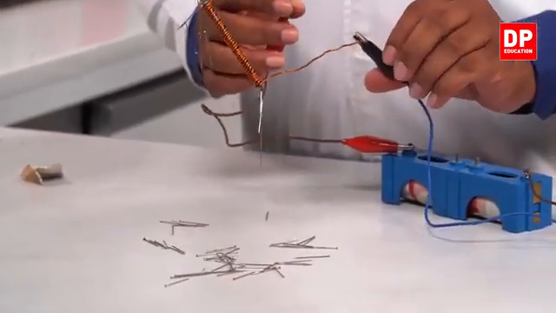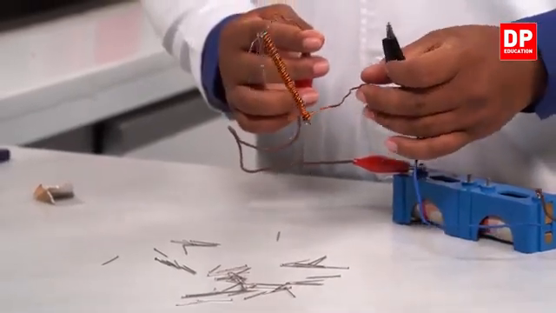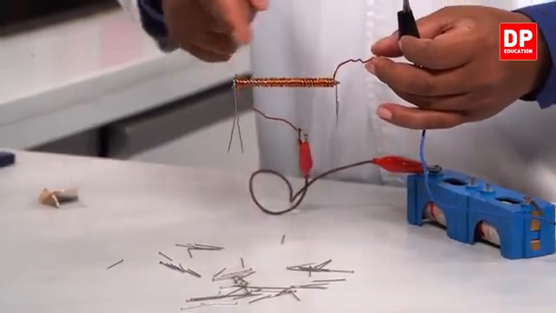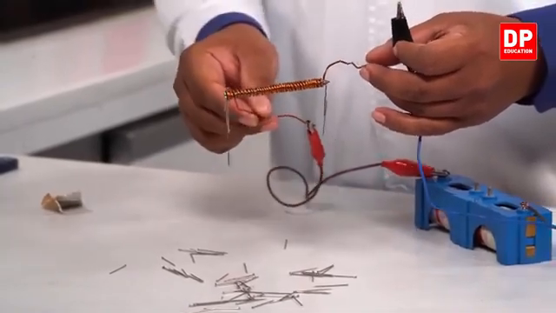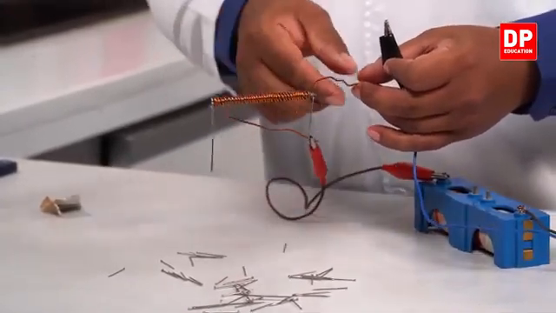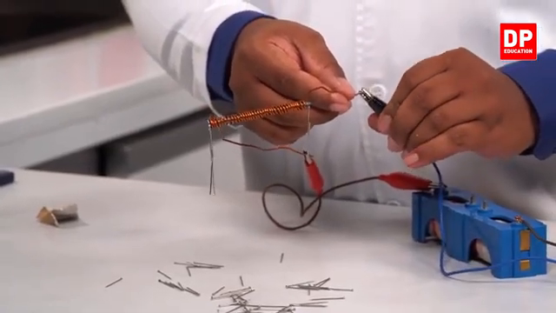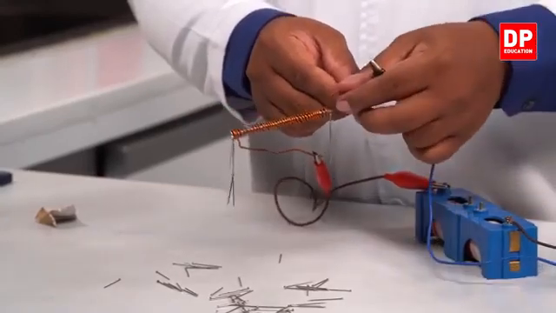So when I am going to kill the current, these pins will drop down. Now dear children, there are some small pins still around the iron nail. It's because when I give the current, some amount of magnetic field is going to still stay along the iron nail. So that's why they are not falling, right?